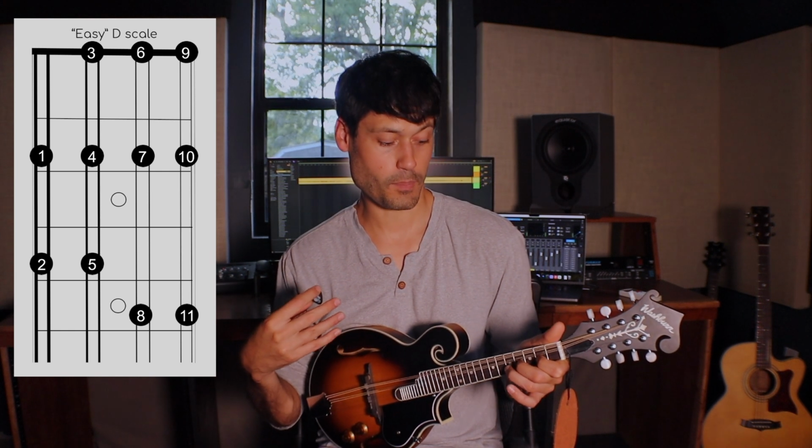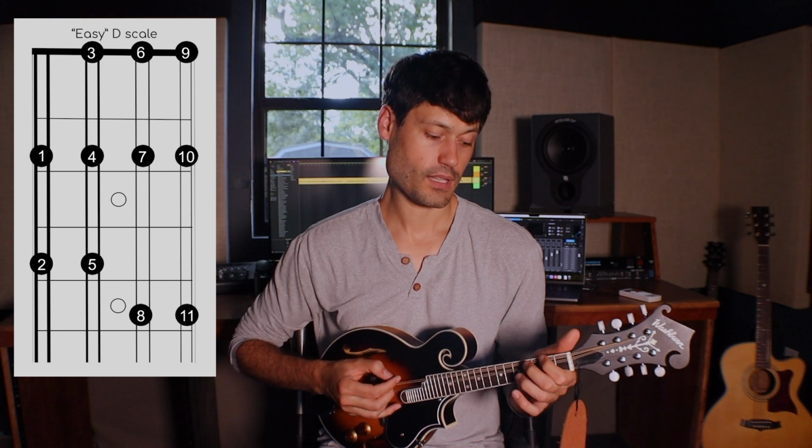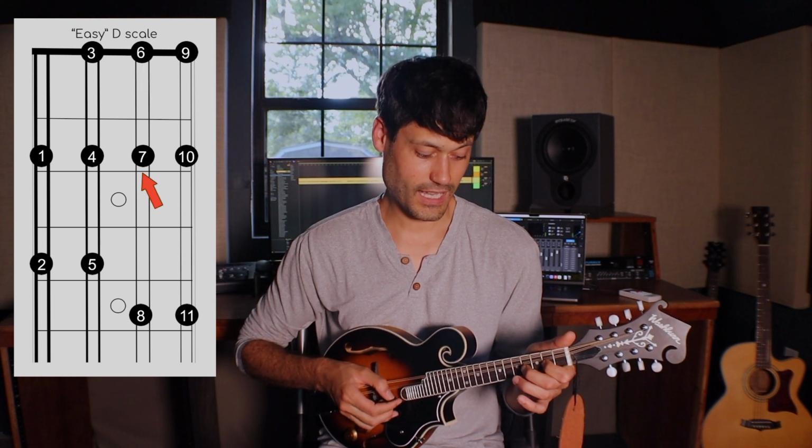So we're at our open A string. We're gonna go to the 2nd fret with our pointy finger. Now instead of going to the 4th fret, here's our change. We're gonna pull all the way to the 5th fret. So we went 2nd fret, 4th fret, open, 2nd fret, 4th fret, open, 2nd fret. Instead of 4th, we went to the 5th. Now let's continue down the scale.